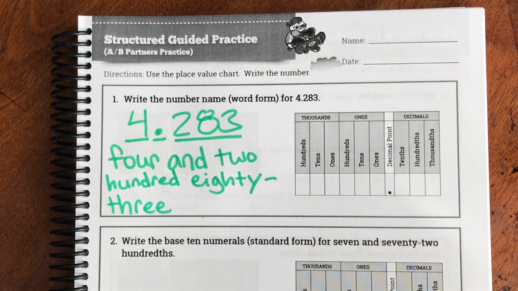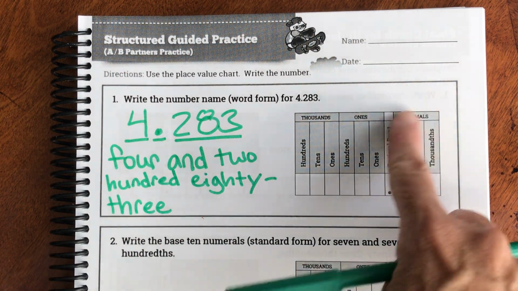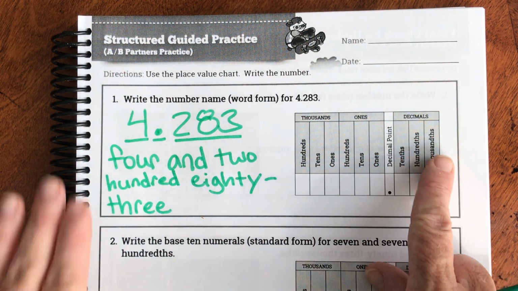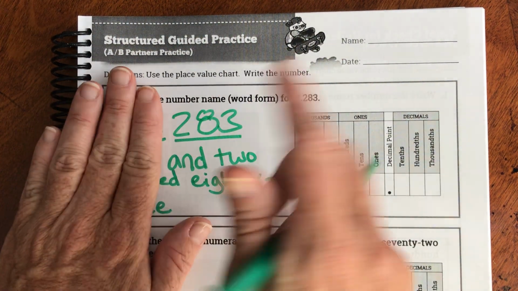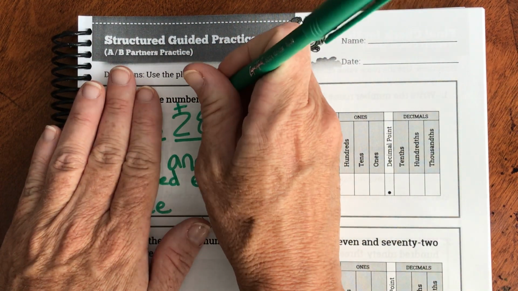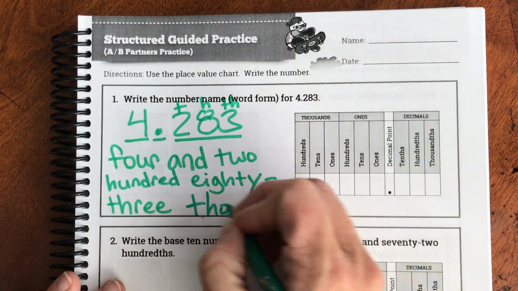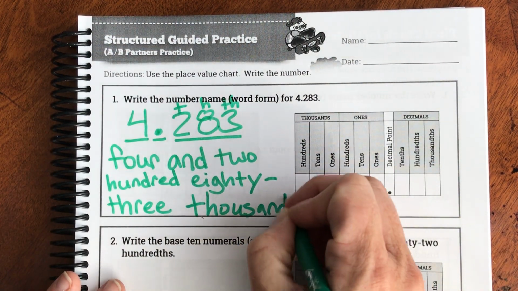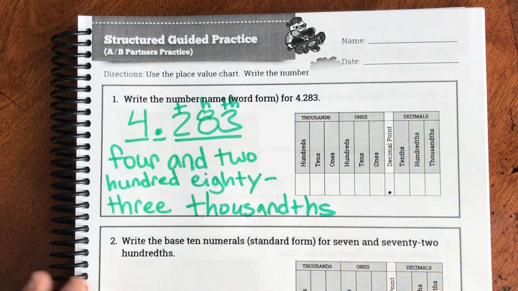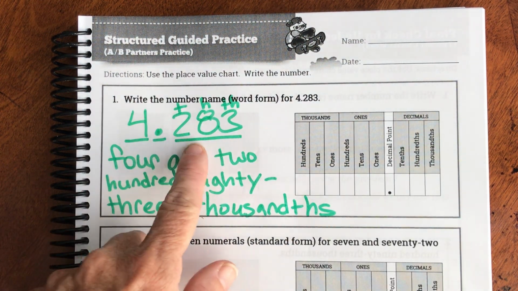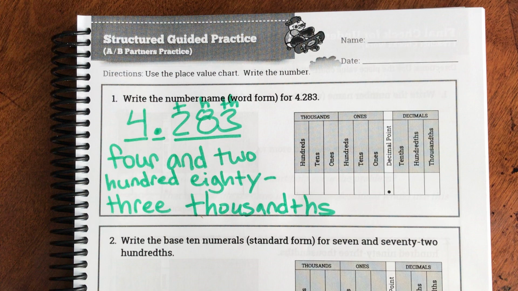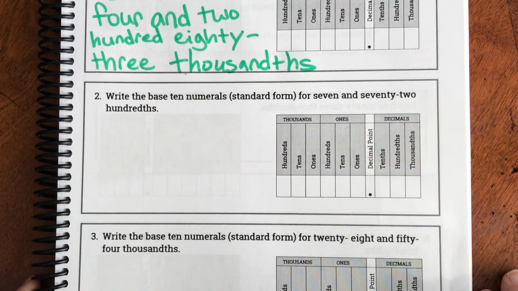Okay, and our final step, our fourth step, is what's the last place value? And you could use this to help you if you don't know your place values very well yet. So the first one after the decimal is my tenths, hundredths, and thousandths. So my last place value is called the thousandths. So this number is 4 and 283 thousandths. Okay, let's go on to our next one.